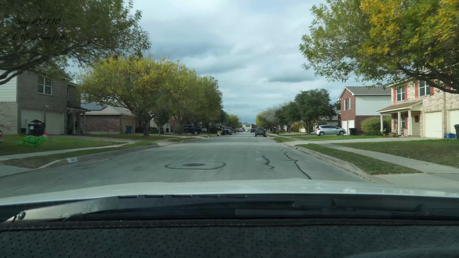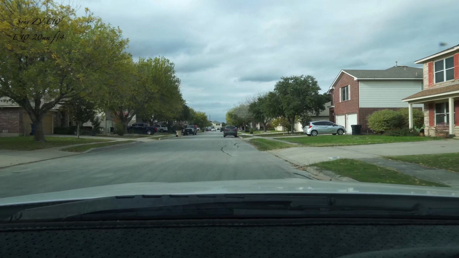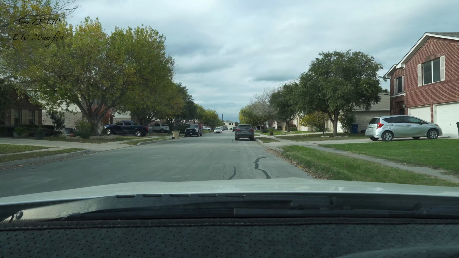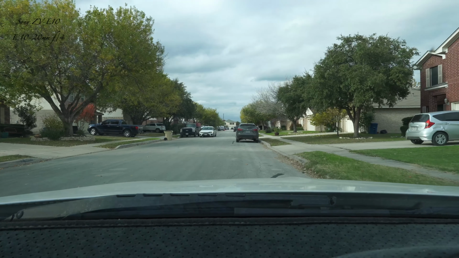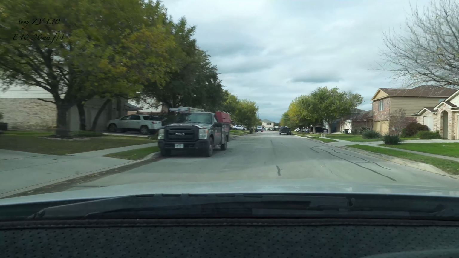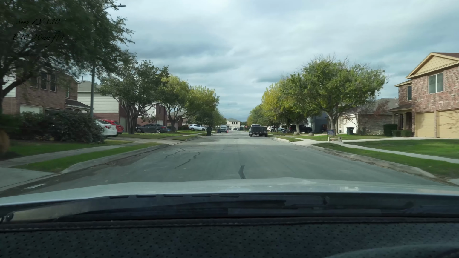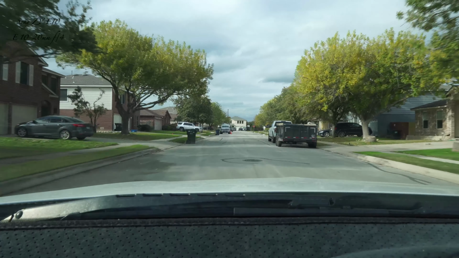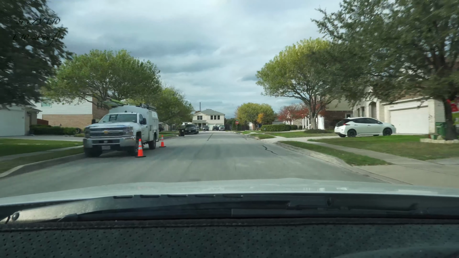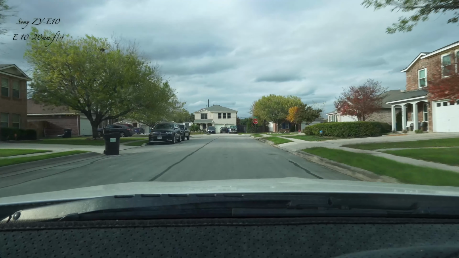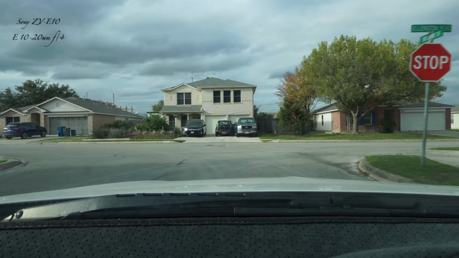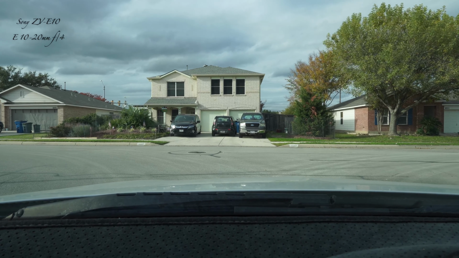It is straight. I didn't want to put the lens up higher. Okay, this is ZV-E10. So I'm showing you stabilization. I'm also looking to see if it overheats again. I was messing with the dials a lot. I noticed on this one, and there's the mailman.